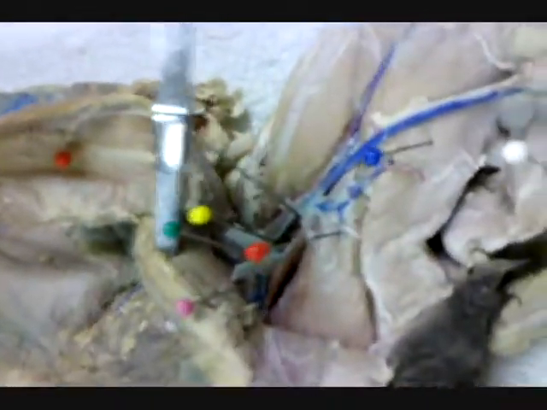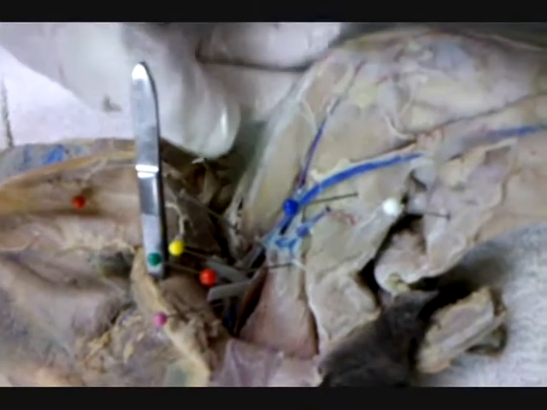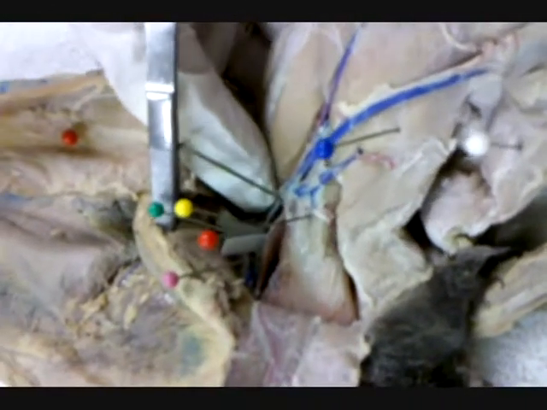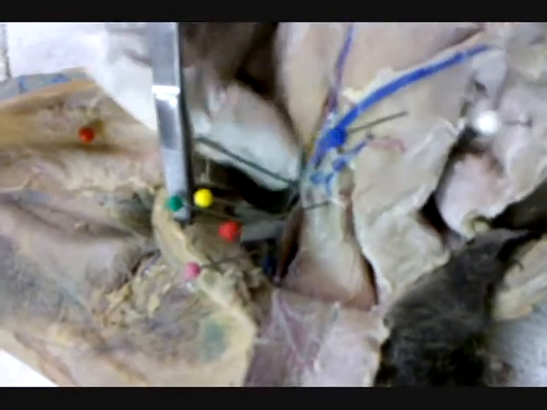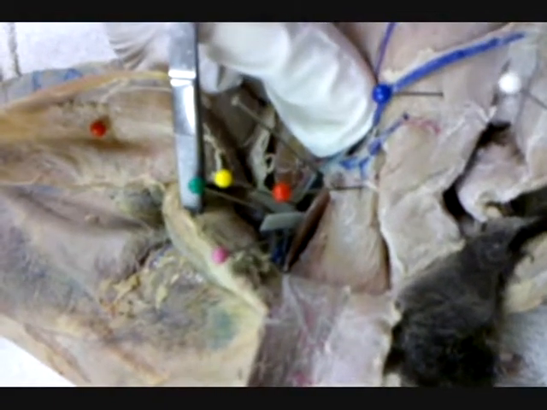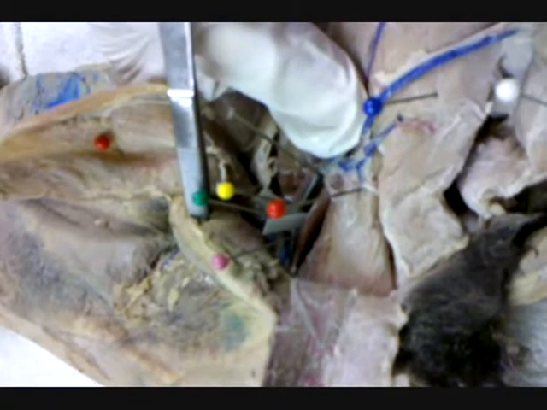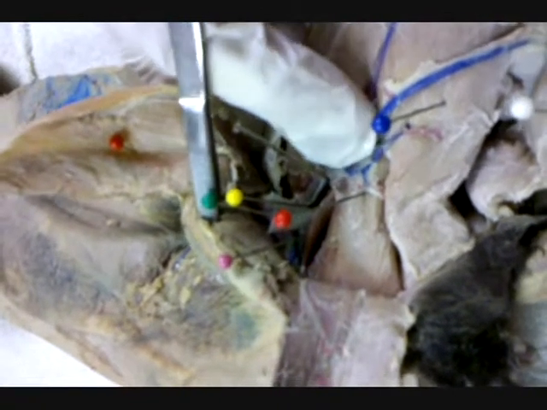Okay, now that we talked about the muscles, now we're going to talk about the joints. There's two joints located in the thigh. The first is the hip joint, and the type of articulation is a ball and socket joint, which is considered diarthrosis. And the movements of this joint are flexion, extension, adduction and abduction, circumduction and rotation.